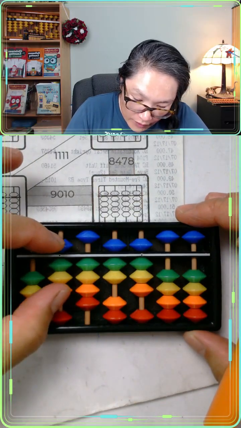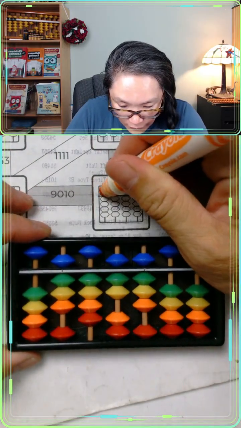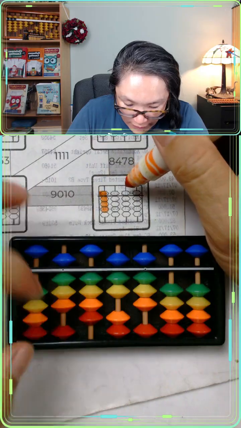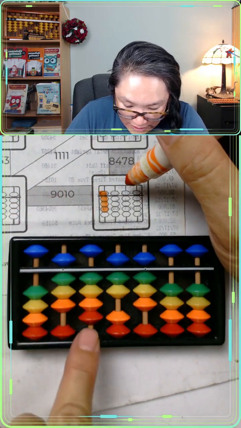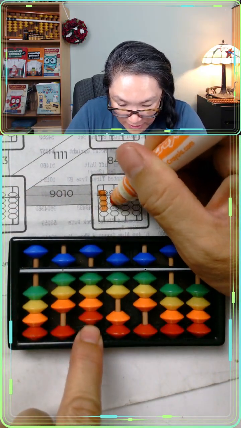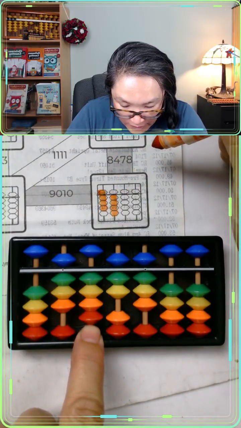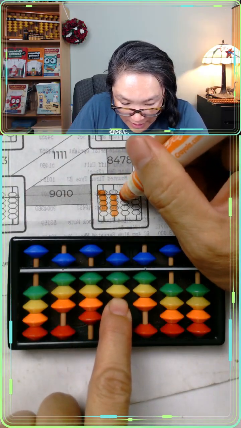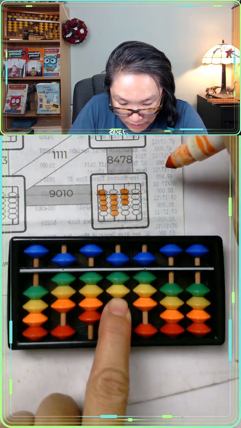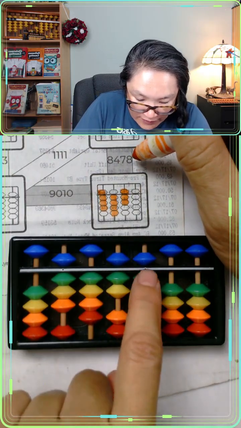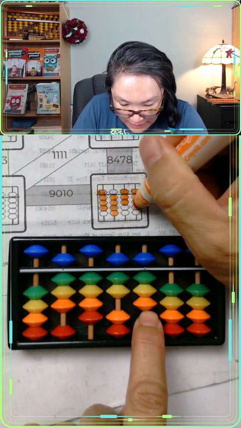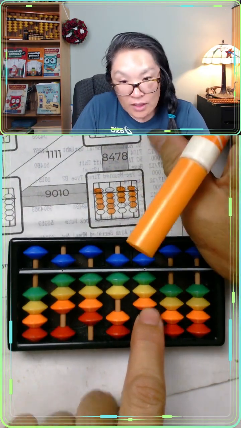So when we're looking, we have 8,000. 8,000 is the fourth column, right? The fourth digit. Then 400, the hundreds, because this is the third column. And then this is 70, the tens column, which is the second column. And then we have 8. There we go. So what's next?